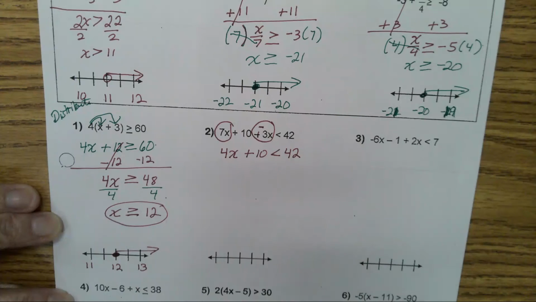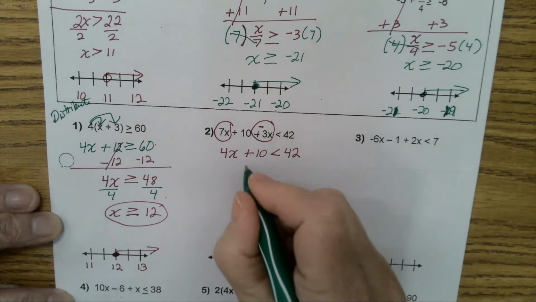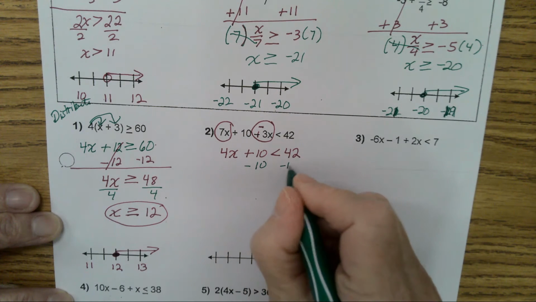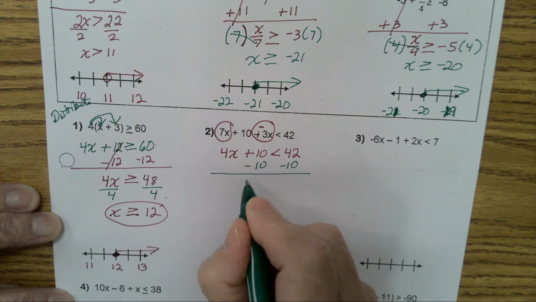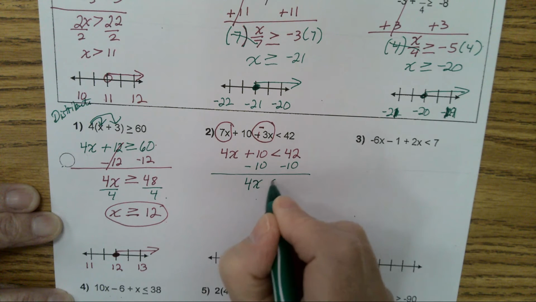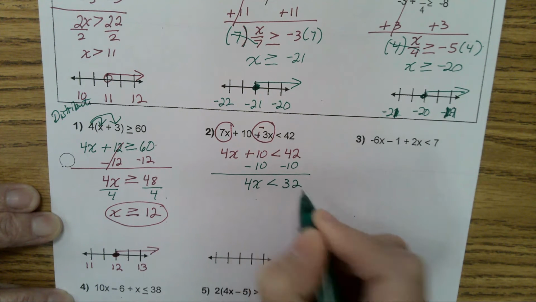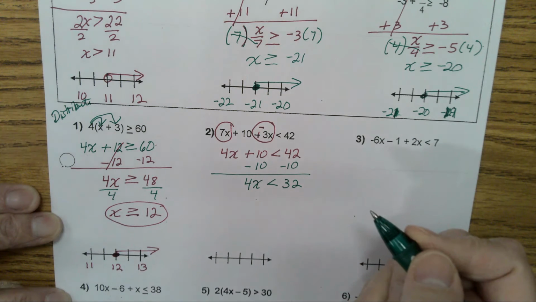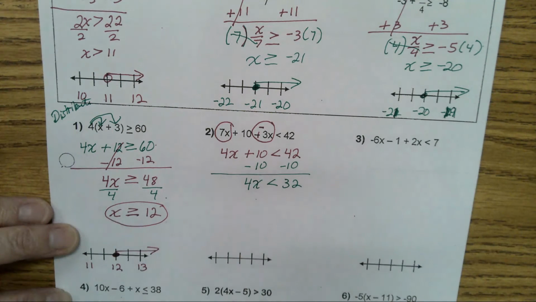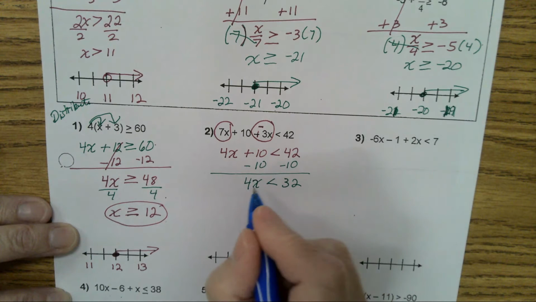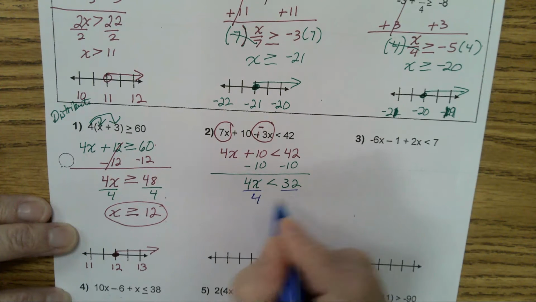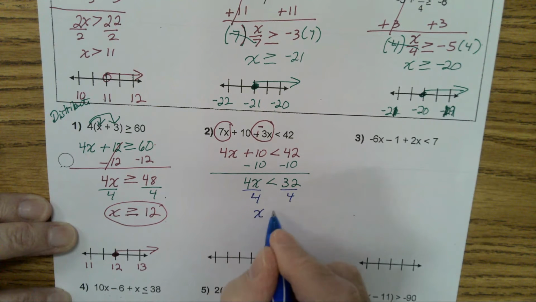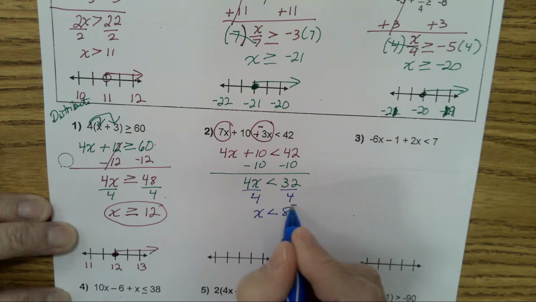That is worth a point. Subtract 10. 4 times x is less than 32. Any questions? Then we're going to divide both sides by 4. X is less than 8.